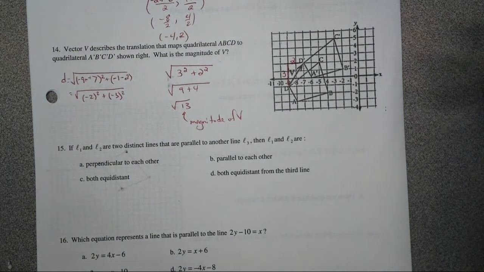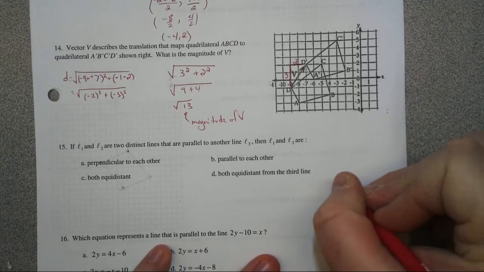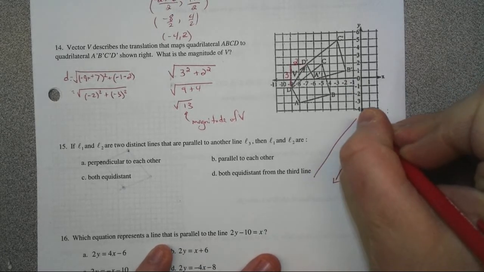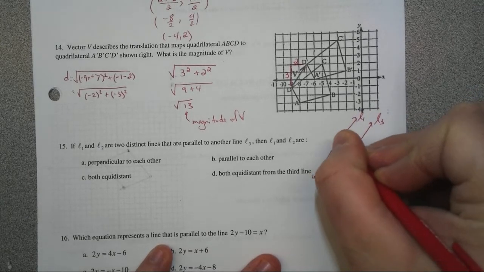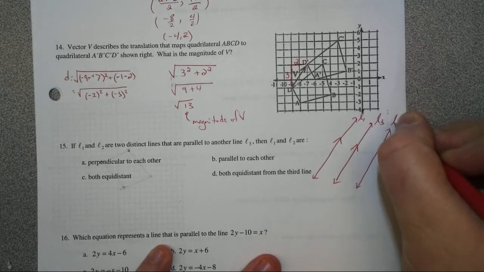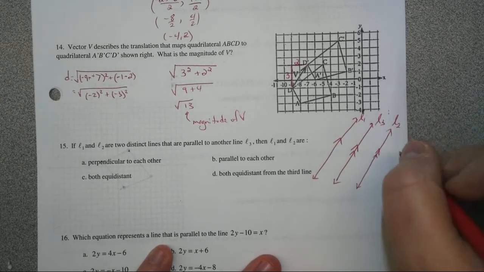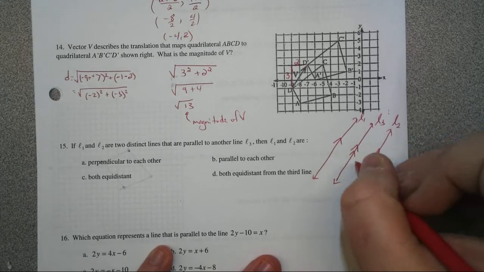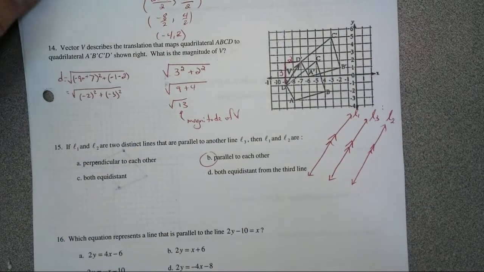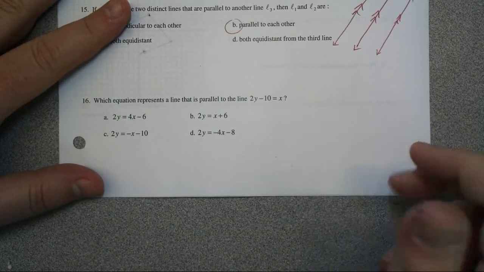15, if L1 and L2 are just two distinct lines that are parallel to another line, L3. So let's call this L3. So I have L1, and these two lines are parallel. Okay? And then I draw another line and call it L2, and these two lines are parallel. What do I know about L1 and L2 then? If they're both parallel to L3, then they have to be parallel to each other. So it's choice B.